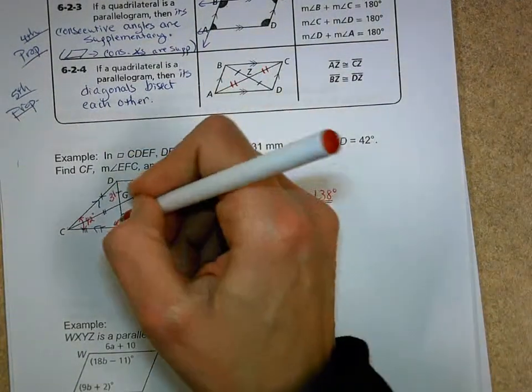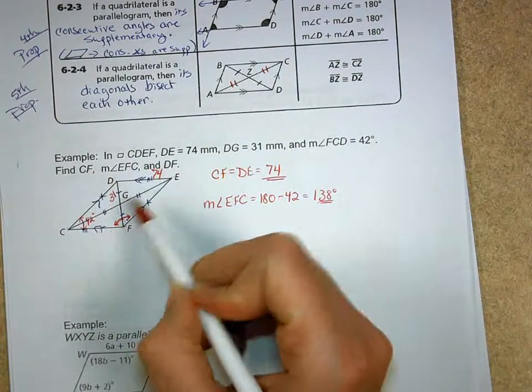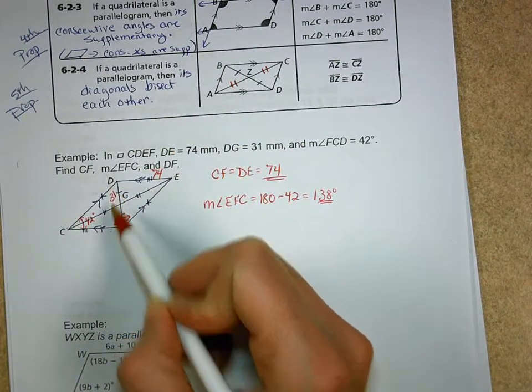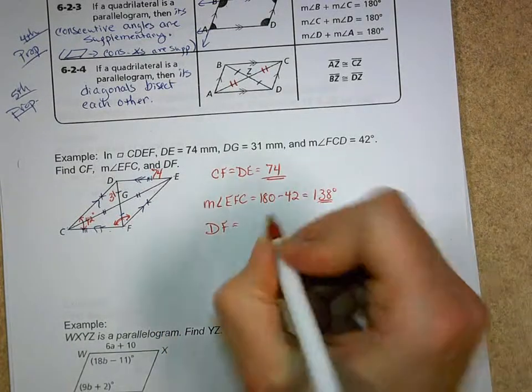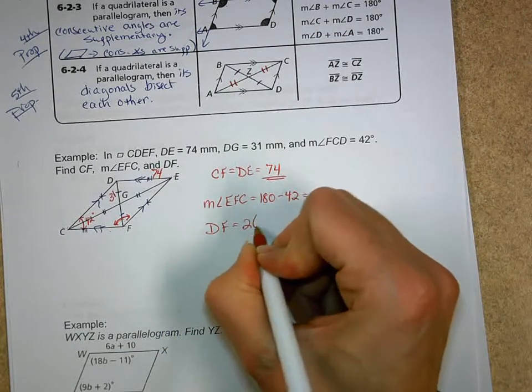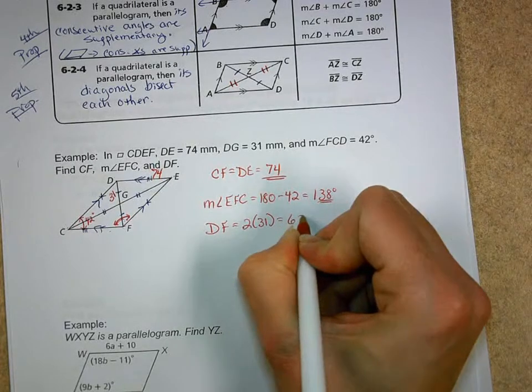Then the last thing they're asking for is DF. Now DF is the length of the whole diagonal, but we know the diagonals bisect each other. I know half of it, so I have to double it to get the other one. So DF is 2 times DG, which is 31. So that's 62.